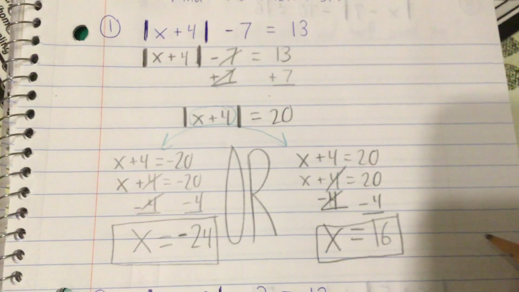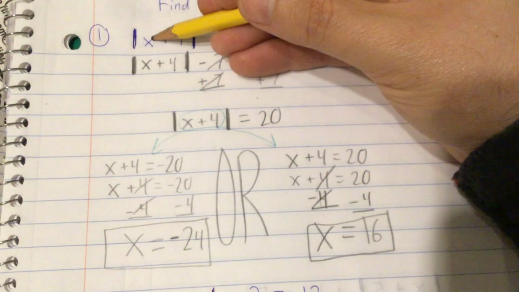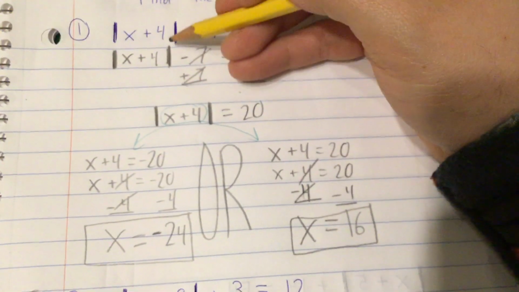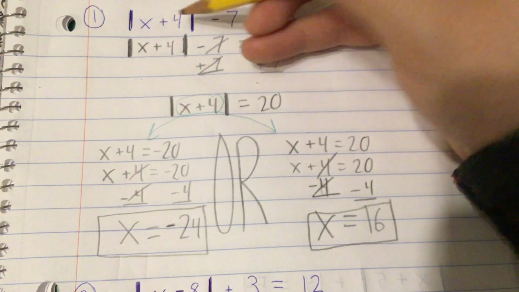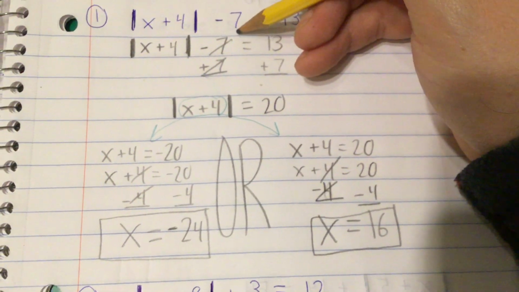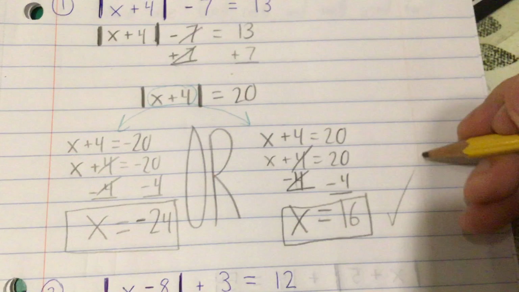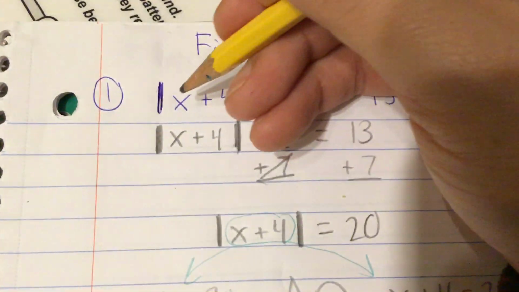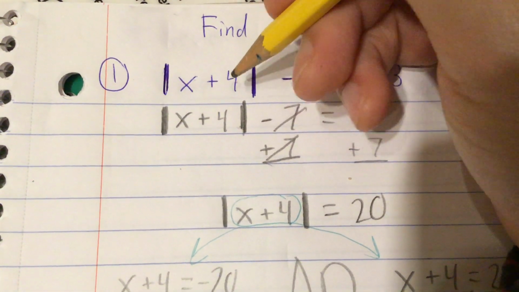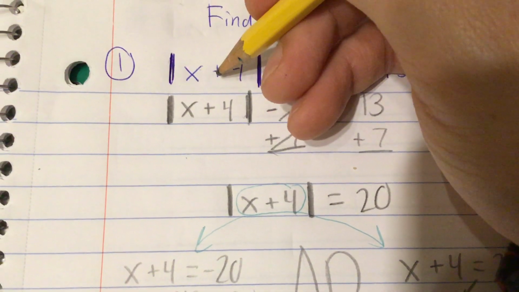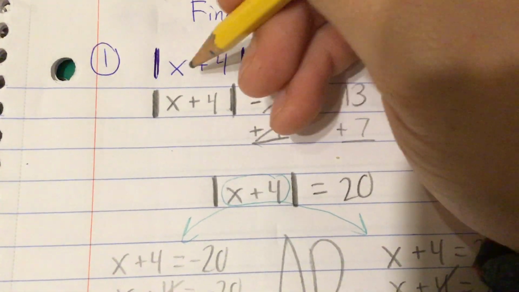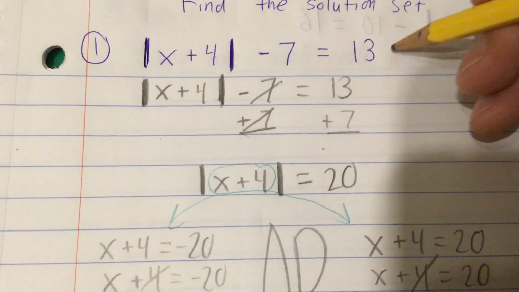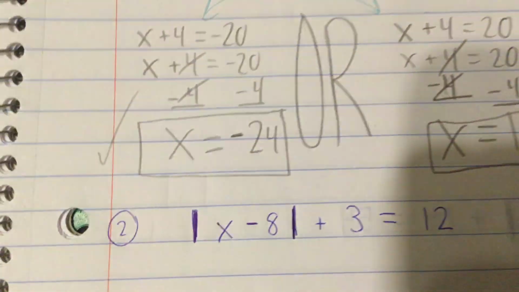So if I plug in 16 plus 4 is 20. The absolute value of 20 is 20. And 20 minus 7 is in fact 13. We win. Let's plug in x equals negative 24. Negative 24 plus 4 is negative 20. The absolute value of negative 20 is 20. 20 minus 7 is 13. We win again.